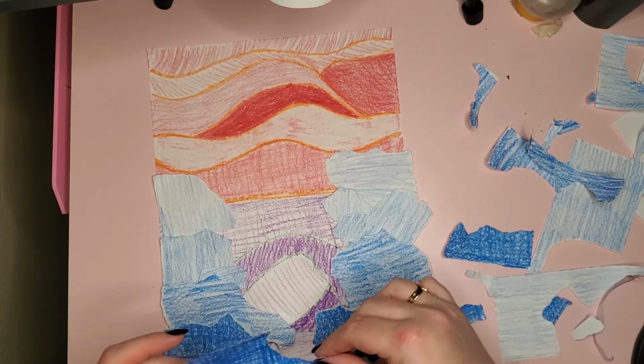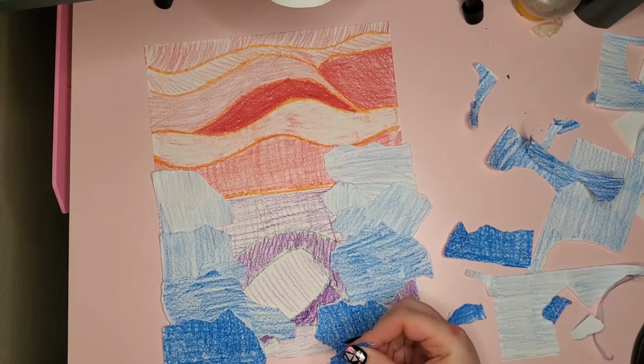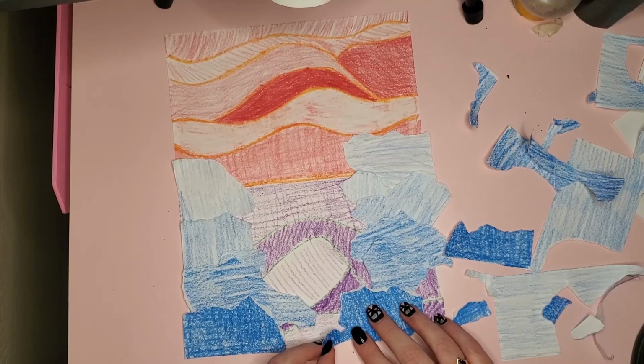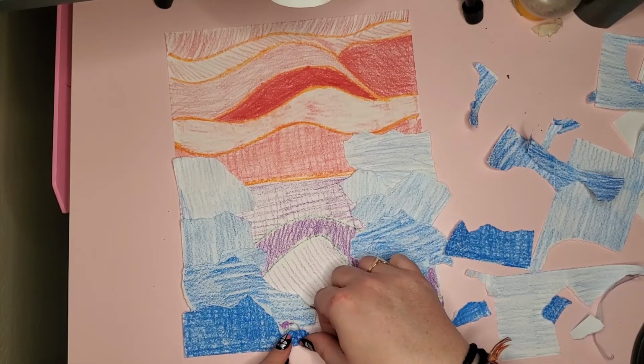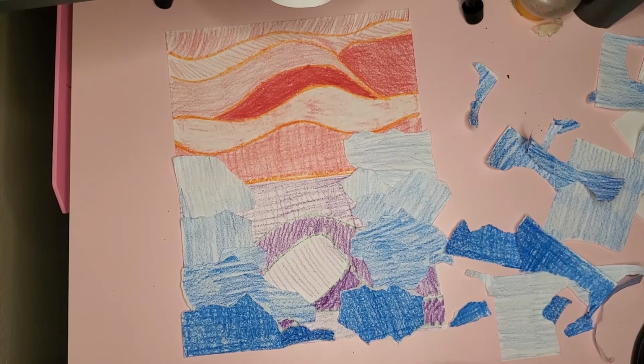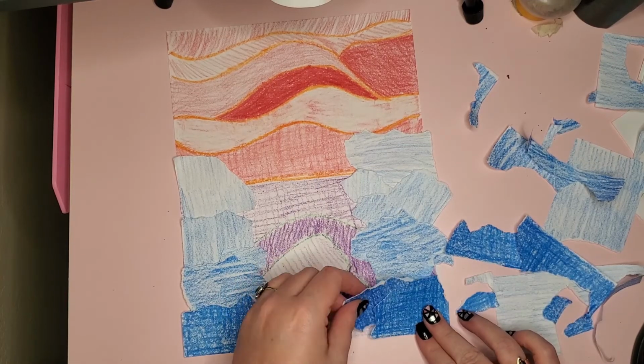Now you can see some of these little smaller pieces that I have. You can always add them in. Maybe over here. You don't have to close in the bottom if you don't want to. I think it adds some interest.